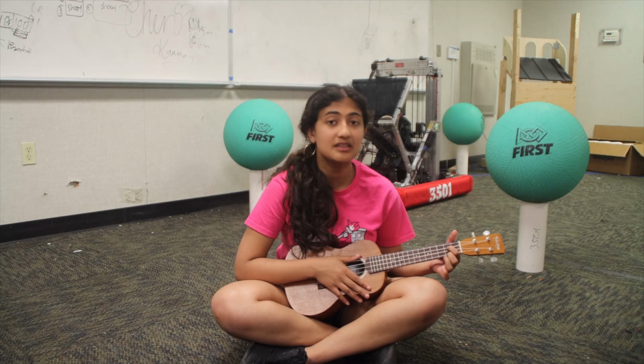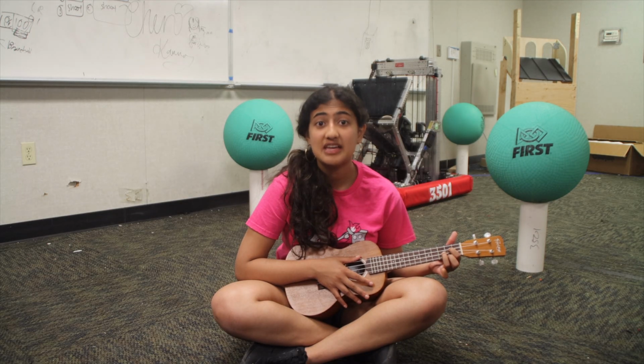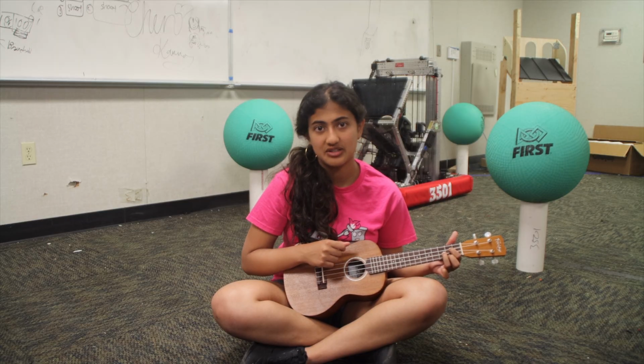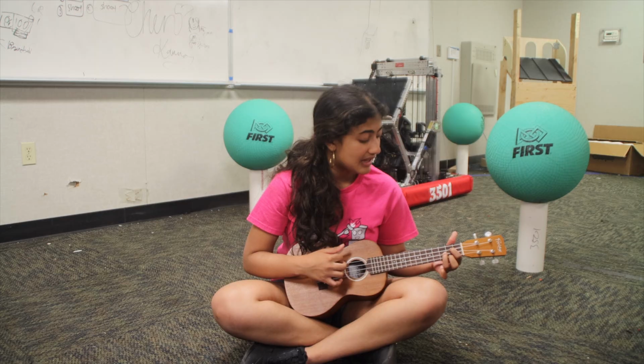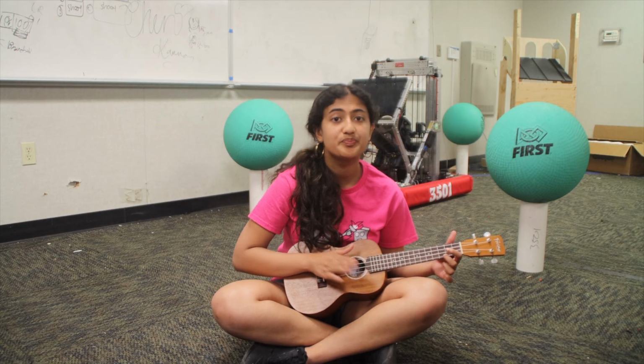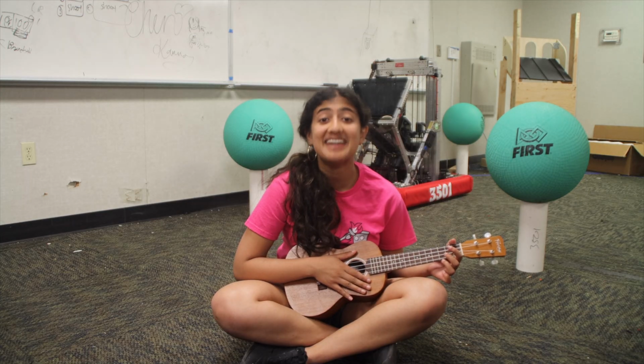Now, let's add measures 3 and 4. We're going to keep strumming the G chord until we get to the next U. Then we're going to switch back to the C chord. We're going to keep playing that again until the next U. Let's put those two measures together. Happy birthday to you. Now, let's play the next two measures.